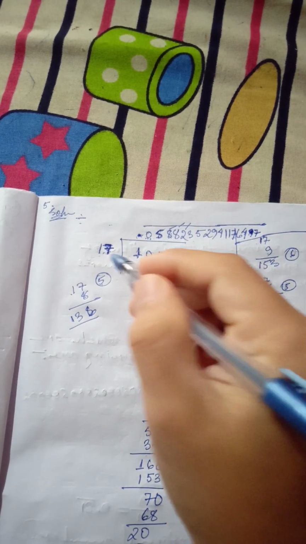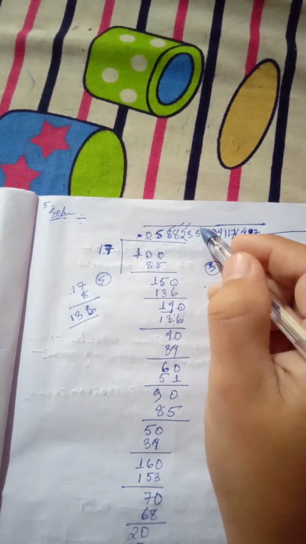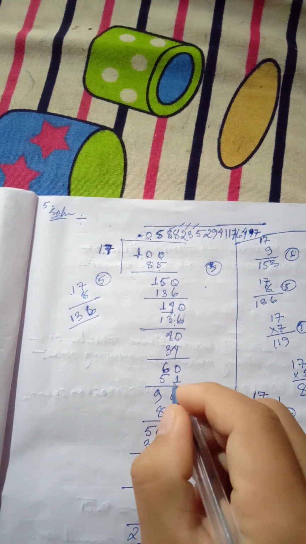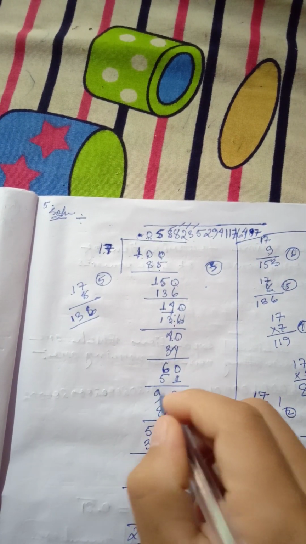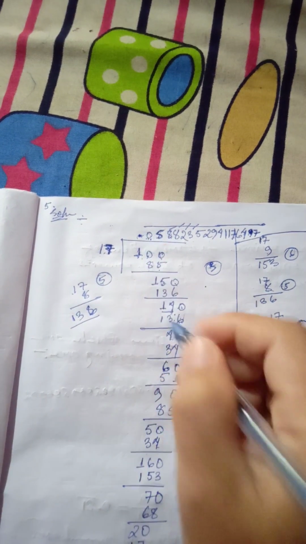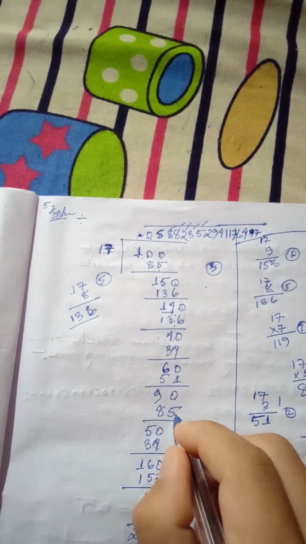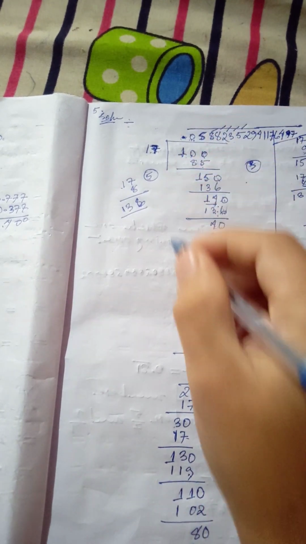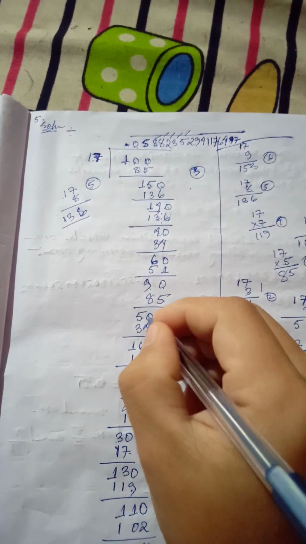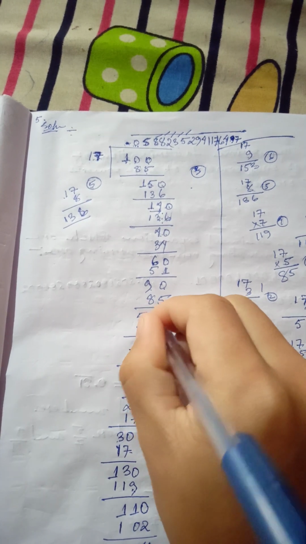Here at this point, we can add zeros again. So how should we do it again? 17 times how much? 3. 17 times 3 will give you 51. So 60 minus 51 will be how much? 9. So here at this point, we can add zeros again. So if we multiply with 5, that means 85. 90 minus 85 will give you 5 as remainder. Since we are already at a point, we can write zeros again.